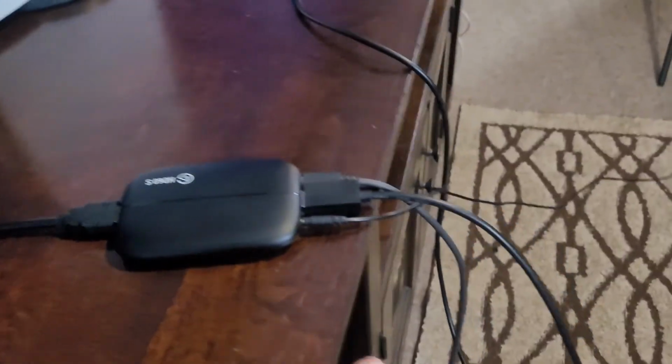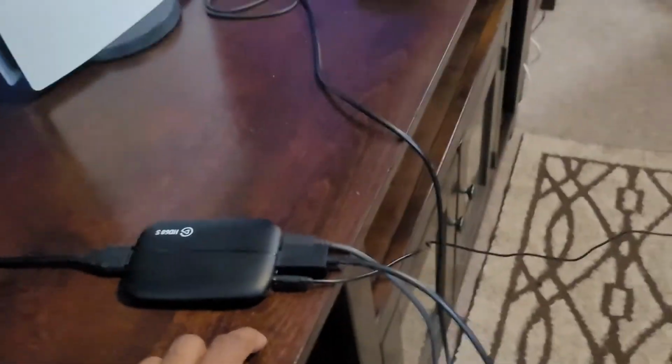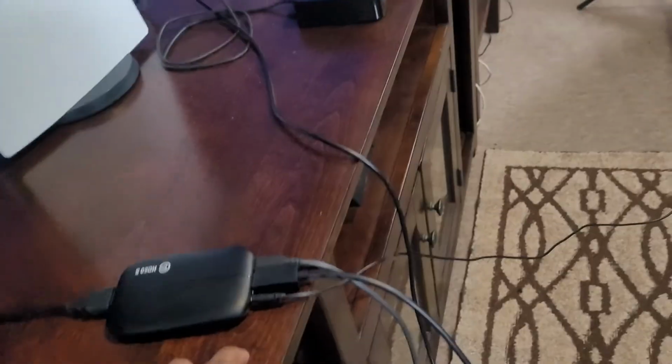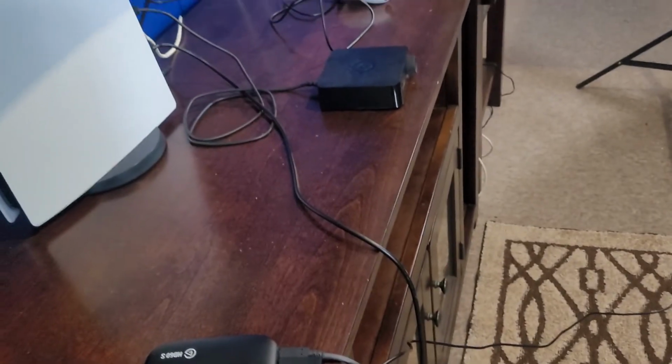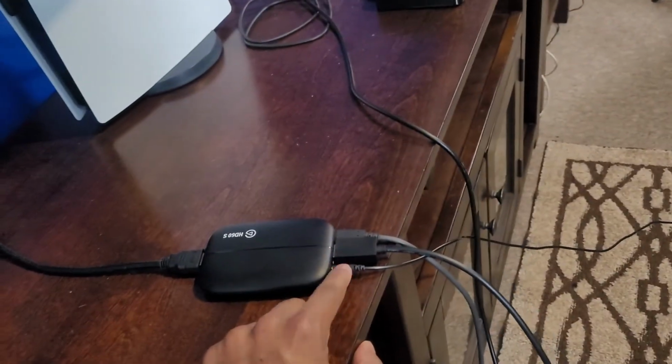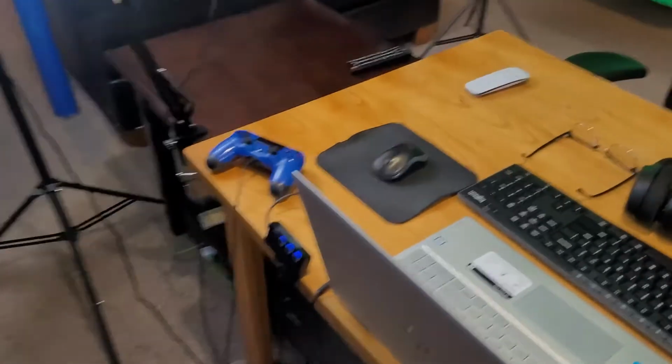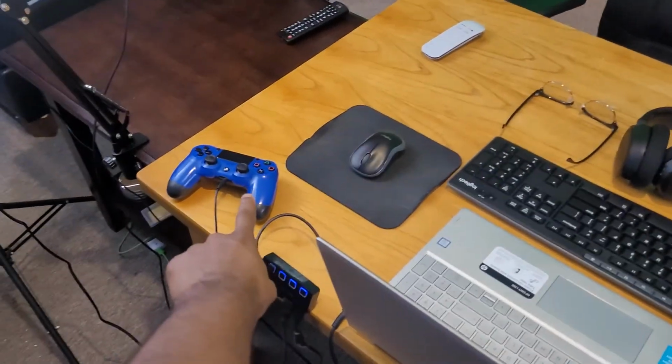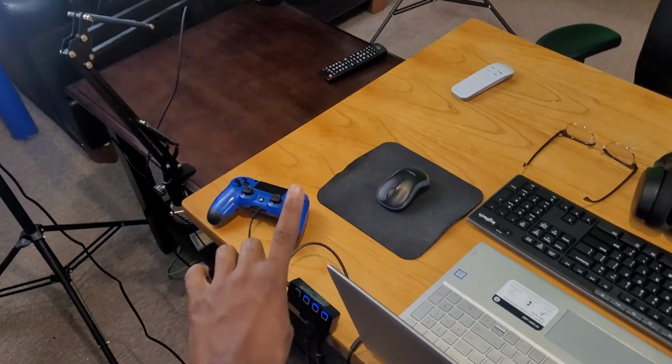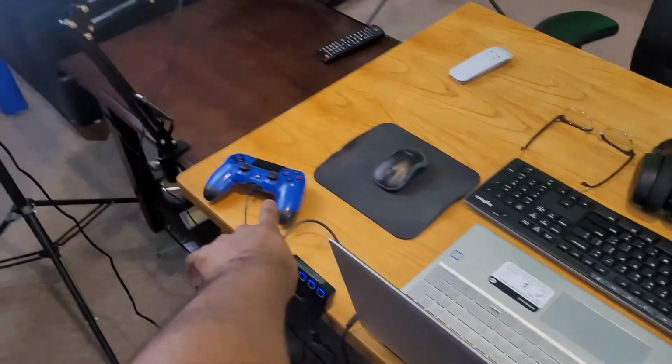So now, last but not least, if you're running the PS5 and you have Elgato and you want to use your capture card to stream and you want your audience to hear the audio from the game, plug this bad boy right here up into your controller. If you have two PS5 controllers, you can use the second PS5 controller. I only have one PS5 controller, so I use one of my old PS4 controllers.